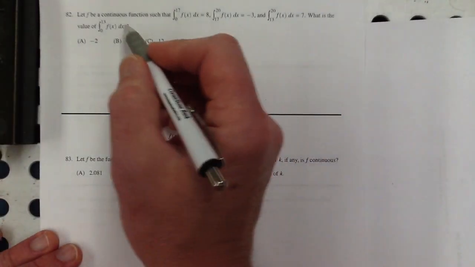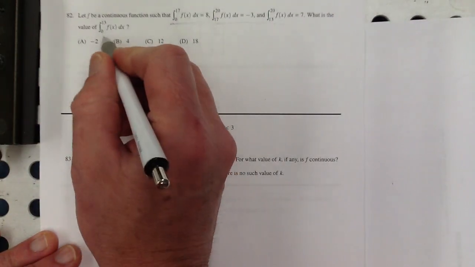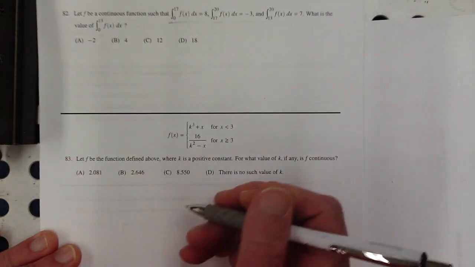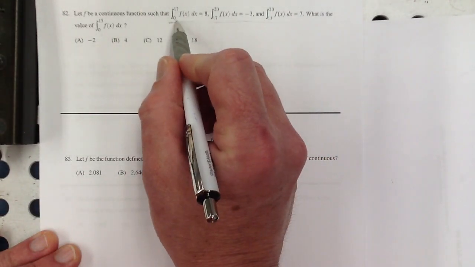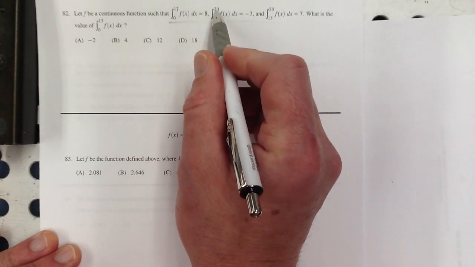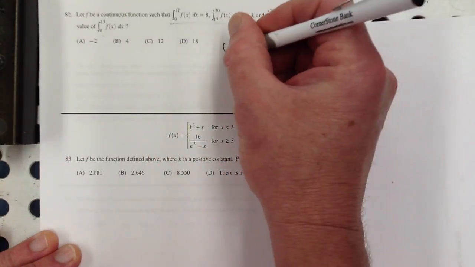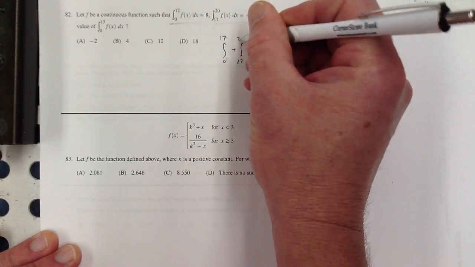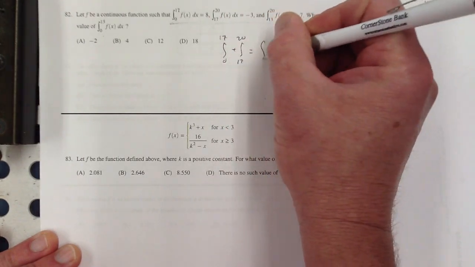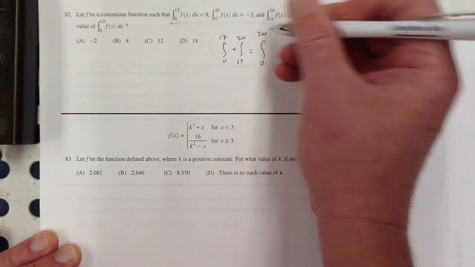All right. Let f be a continuous function such that this, what's the value of 0 to 13? So let's see, 0 to 13, I've got 0 to 17, 17 to 20, and then 13 to 20. So if I take 0 to 17 and add 17 to 20, that would give me the area from 0 to 20, right?